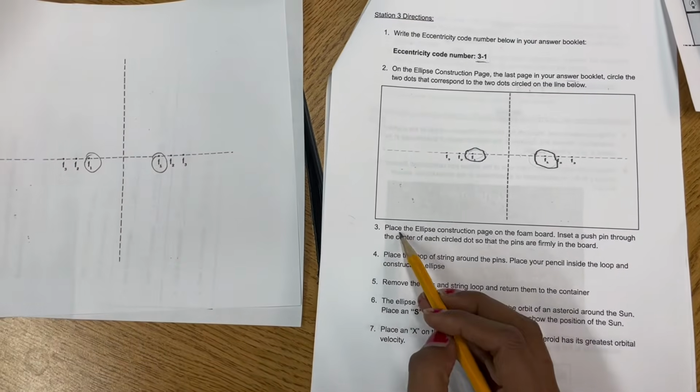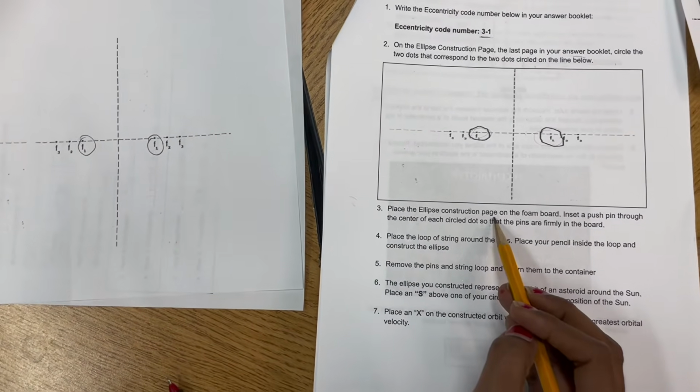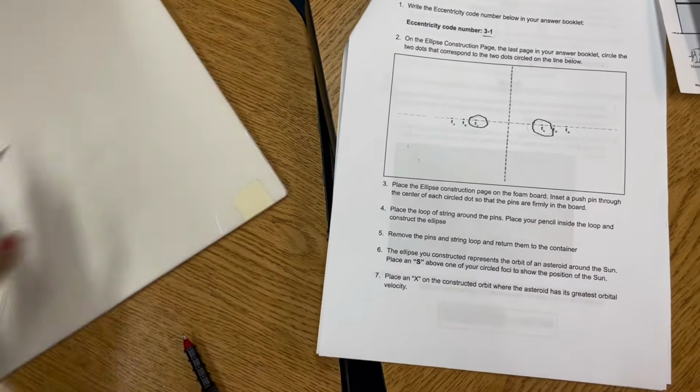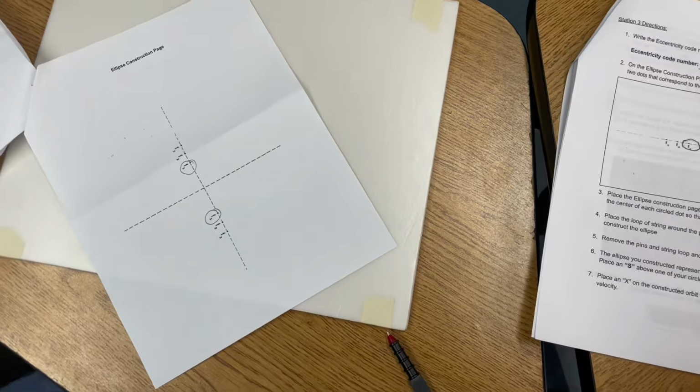Number 3 says, place the ellipse construction page on the foam board. Let's do that. Here's my foam board. I'm going to put the ellipse construction page right here.